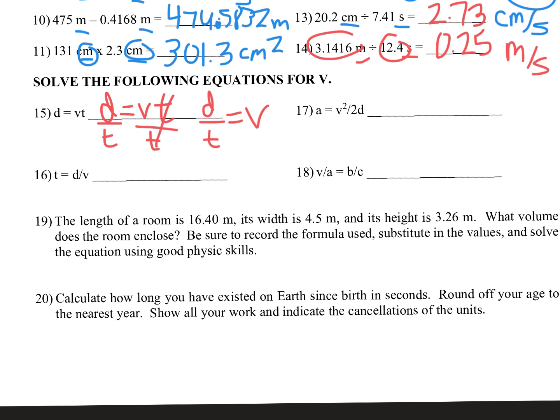Here we go. Let's check out the next one, number 16. T equals D divided by V. By the way, I like to rewrite it with D over V. I think it helps me in solving. My next step is I don't like V in the denominator. I'm going to get it in the numerator. That's going to help me. So I'm going to multiply both sides by V. By doing that, and forgive me, I'm going to move my work over here. That's going to give me V times T equals D left over.